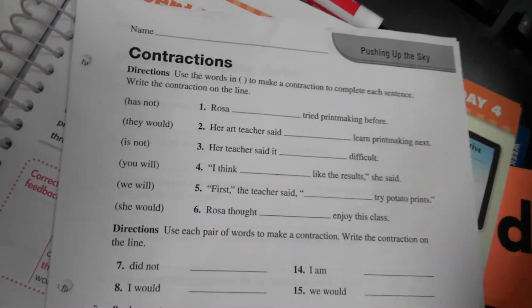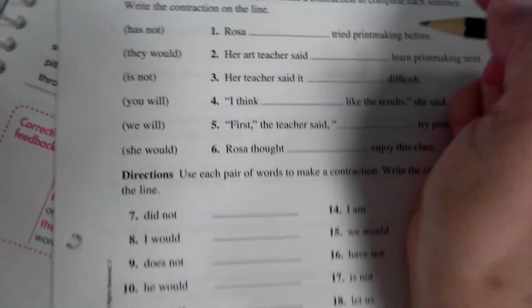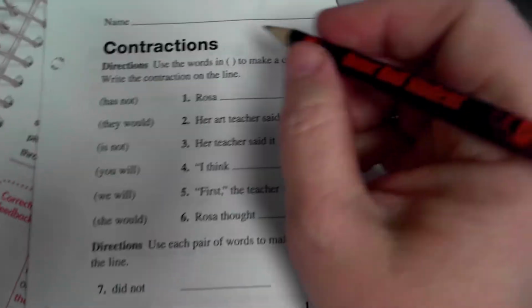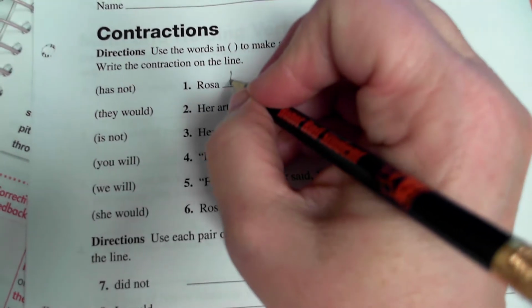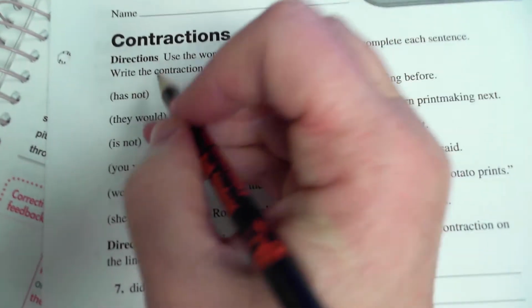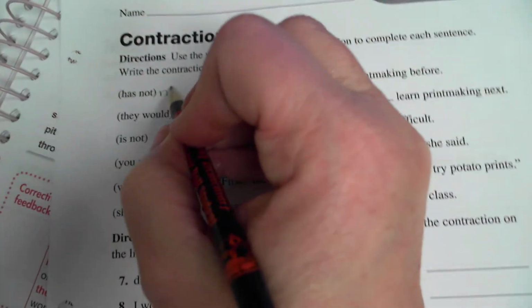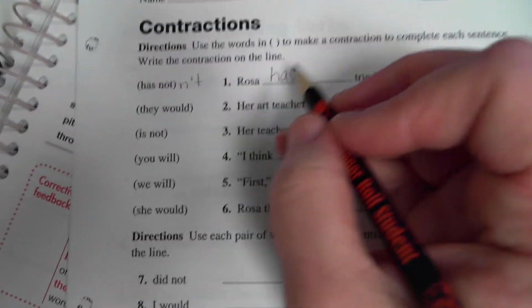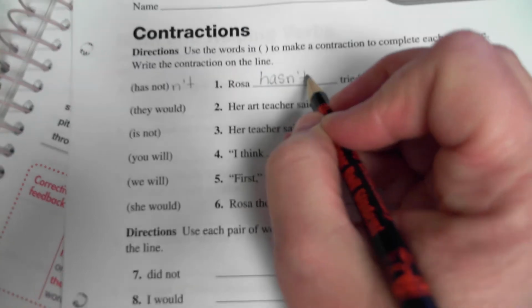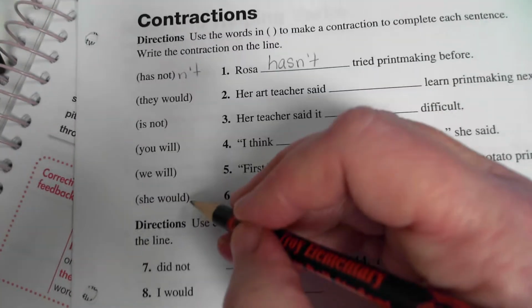So the first one is has not. Rosa has not tried printmaking before. Well, I know I've got to have a contraction. We practiced has, and we know the not contraction is N apostrophe T. So I'm going to put hasn't. And you do that all the way down with these words.